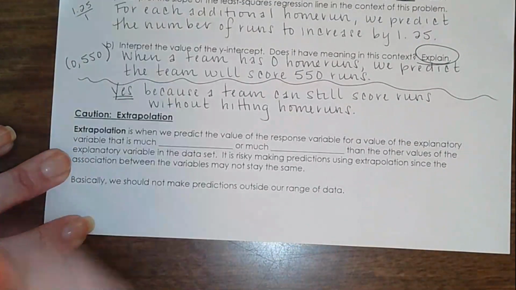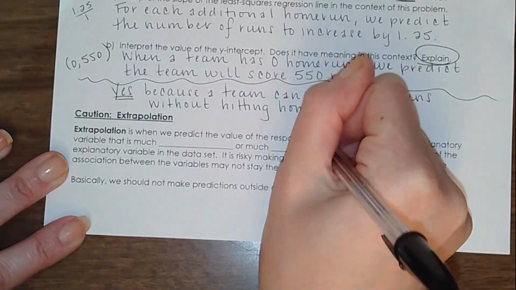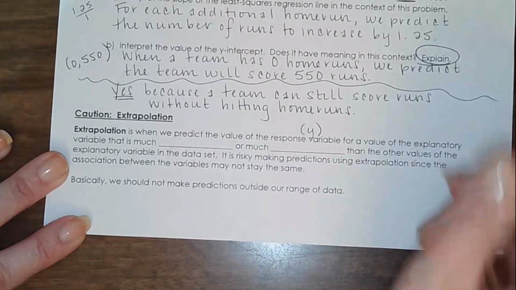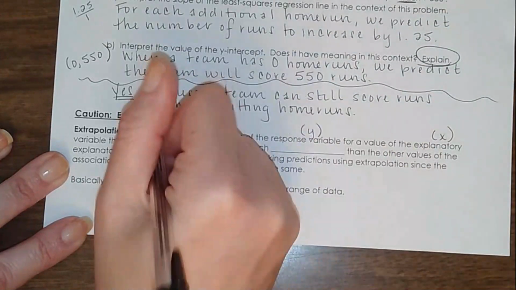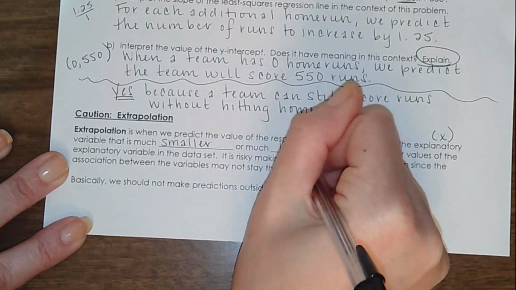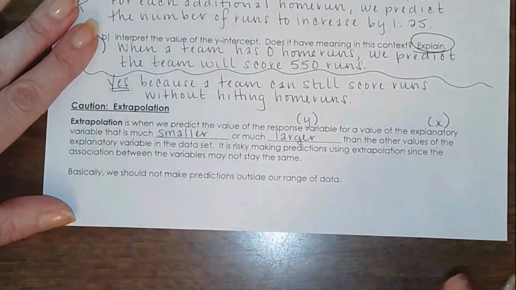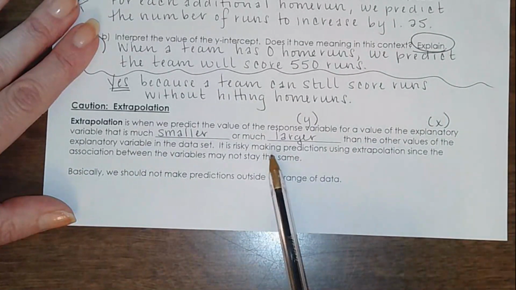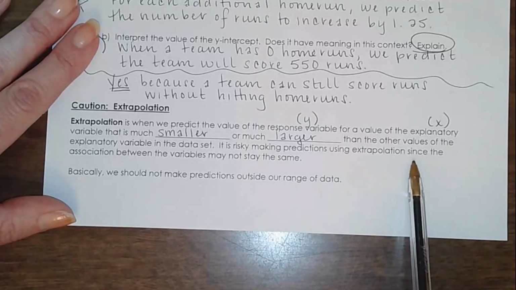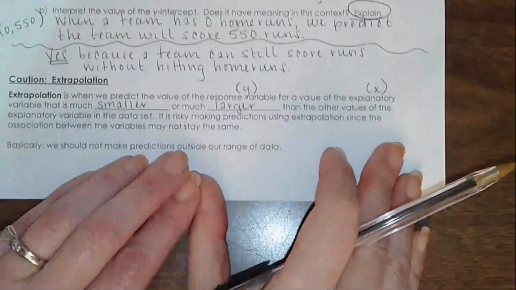Okay, last term for today, extrapolation. Extrapolation is when we try to predict the value for the response variable. Remember, your response variable is like your y variable, for a value of the explanatory variable that is much smaller or much larger than the other values of the x variable, your explanatory variable, in the data set. It is risky making predictions using extrapolation since the association between the variables may not stay the same outside this pattern of data. So let me give you an example.